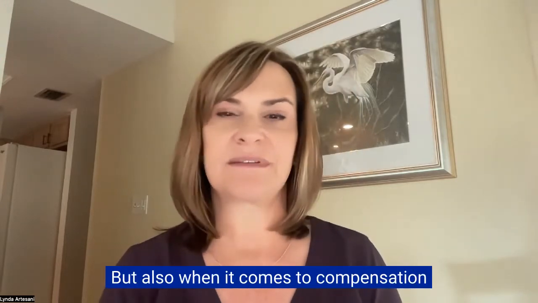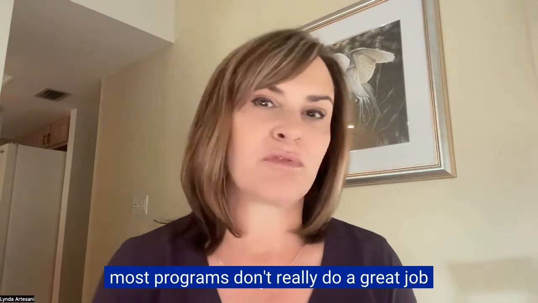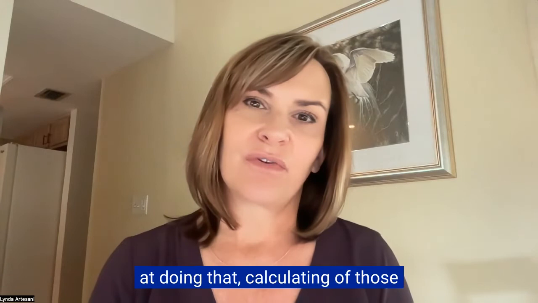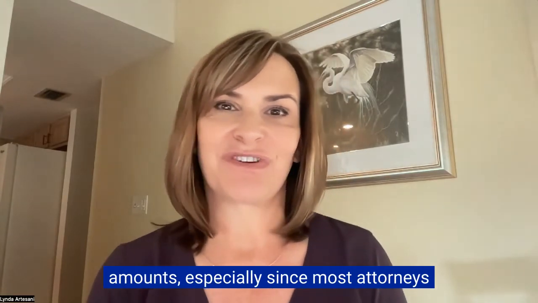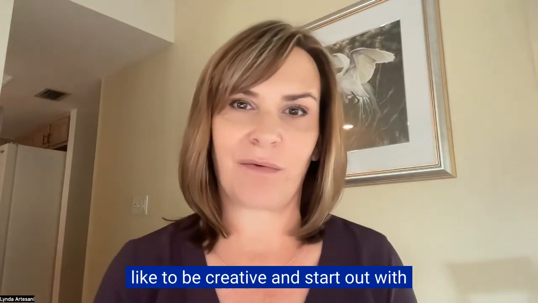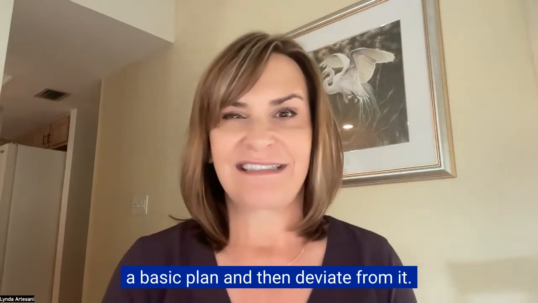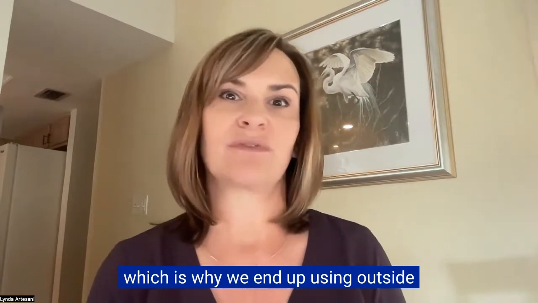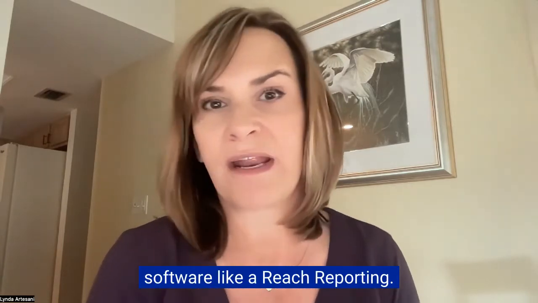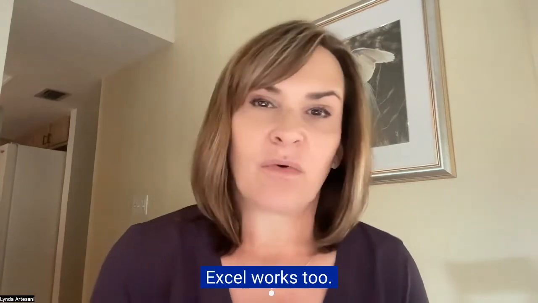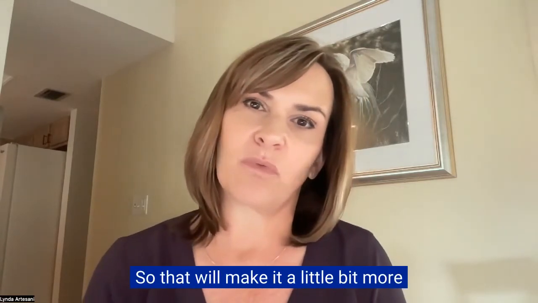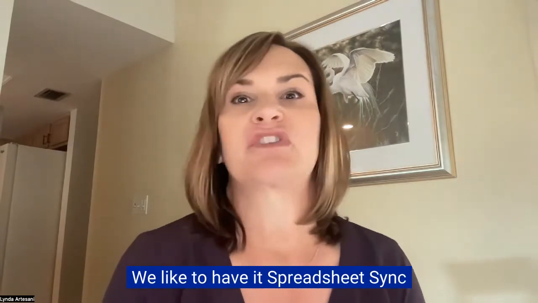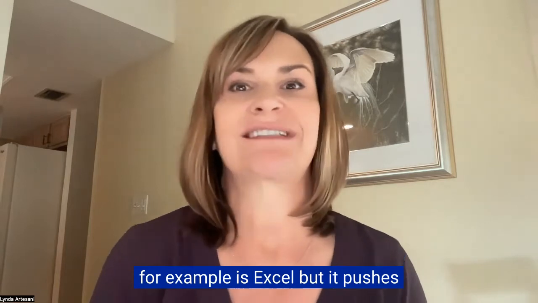But also when it comes to compensation overall, most programs don't really do a great job at calculating those amounts, especially since most attorneys like to be creative and start out with a basic plan and then deviate from it. And it makes it a little bit more complex, which is why we end up using outside software like Reach Reporting. Excel works too, though that will make it a little bit more manual, which we like to stay away from. Spreadsheet Sync, for example, is Excel, but it pushes the data out of QuickBooks.